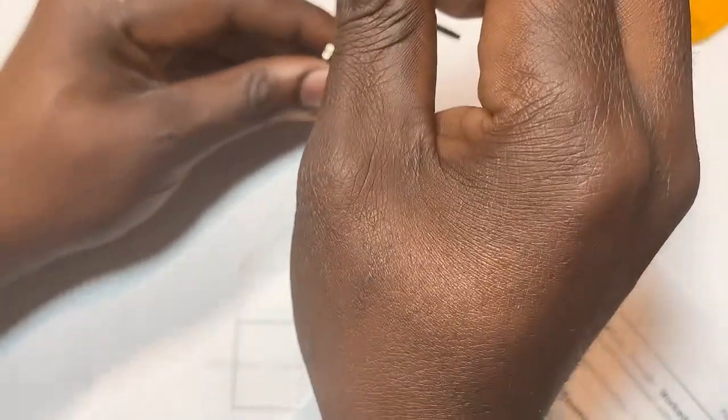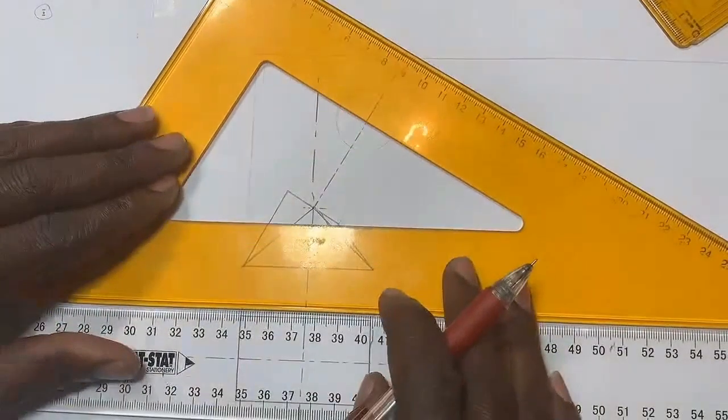This one. Which is that one. Faint. So where I was placing my drawing compass, I can put angle 30 degrees.